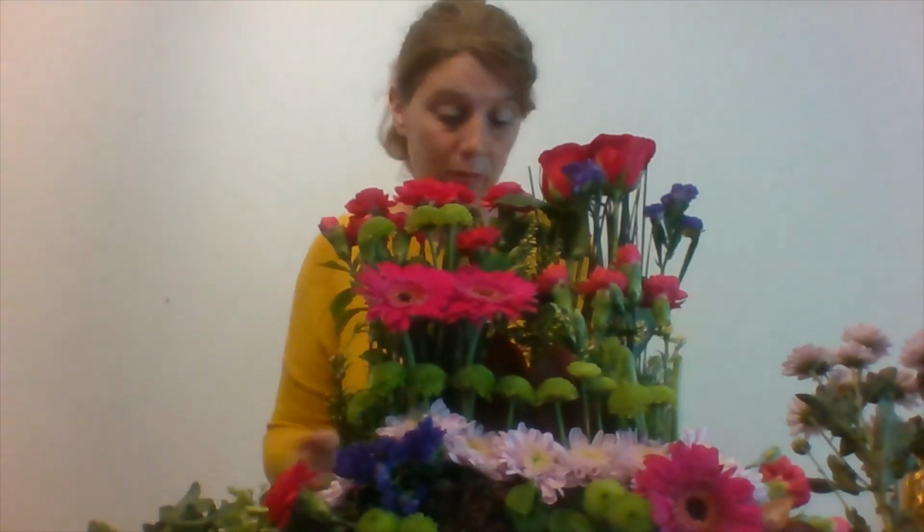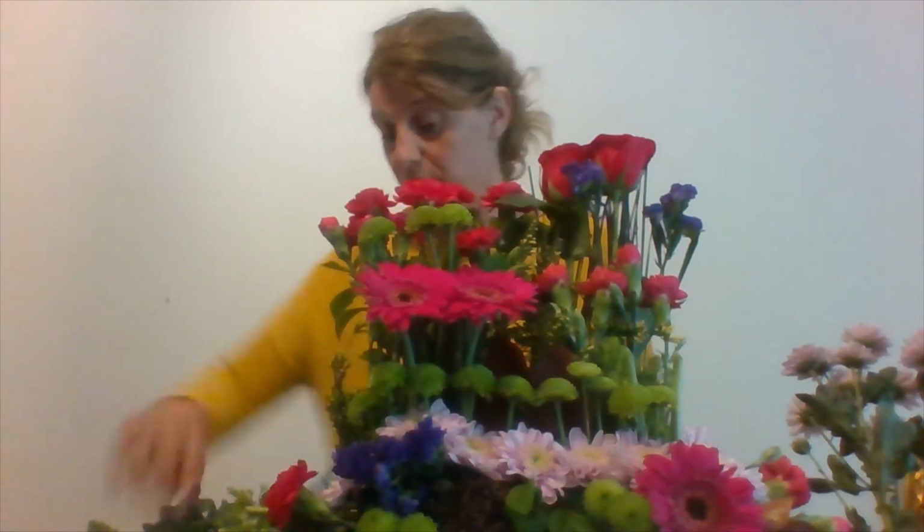Trim off, put back in again. And the thing to avoid actually with any arrangement, particularly a parallel arrangement, is to avoid putting flowers in and pulling them out, putting them in and pulling them out, because therefore you make holes in the oasis and then it will just fall apart. So try and decide where you're going to put something before you put it in.